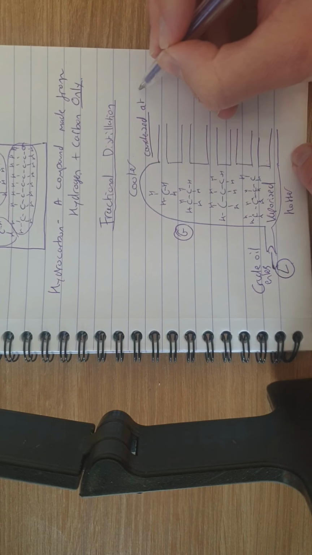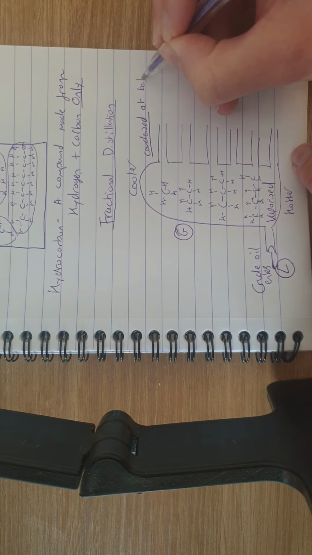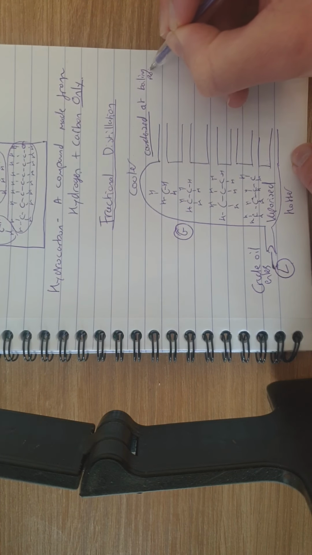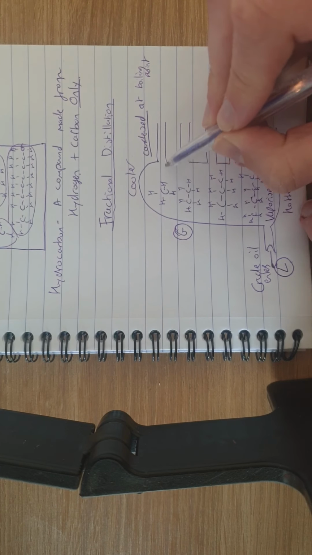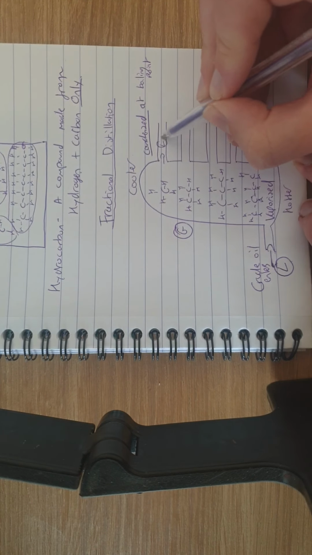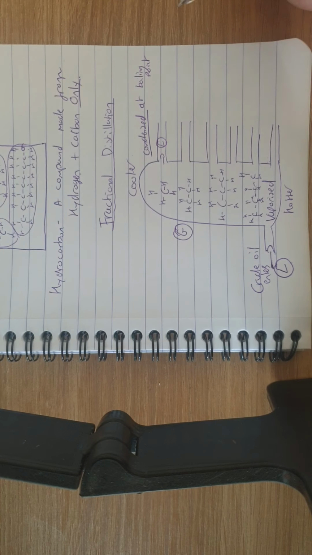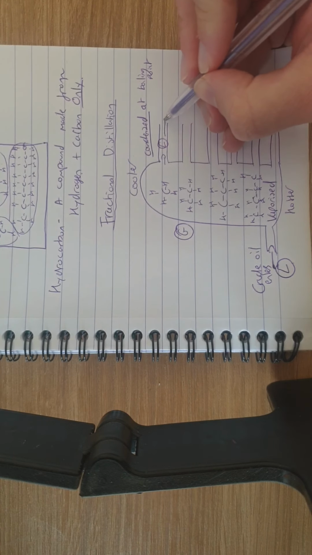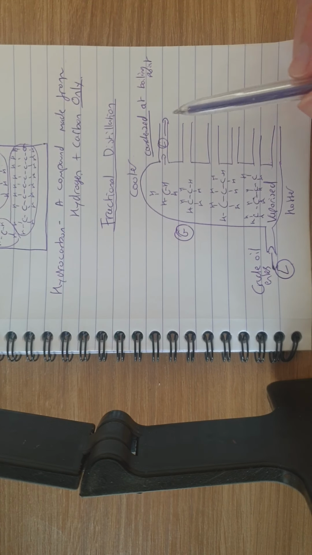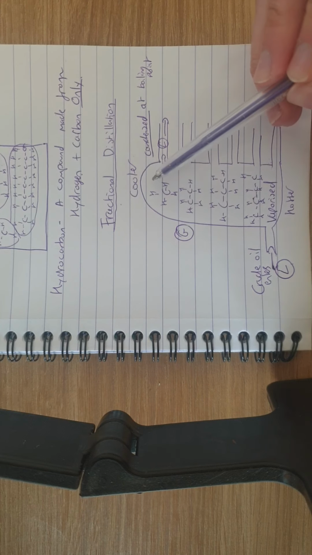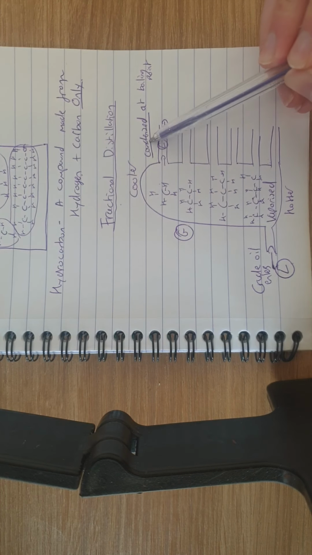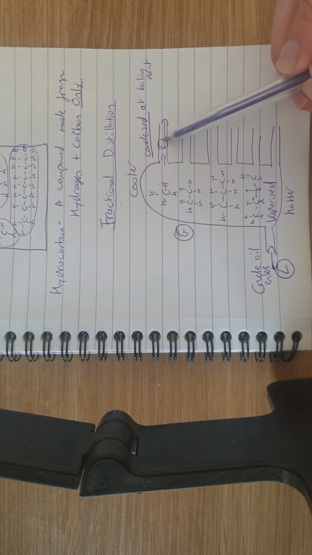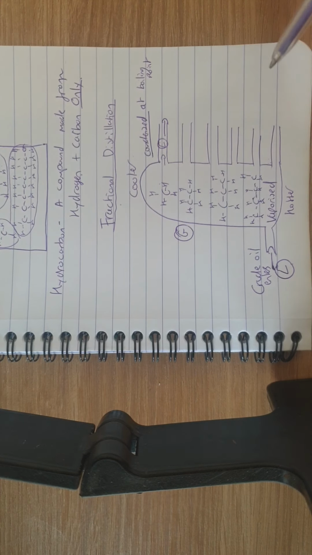So this gas now turns into a liquid because it's condensed. That's what condensed means: turning from a gas into a liquid. It's now a liquid, and this is a fraction. That's why it's called fractional distillation. So this fraction has condensed at its boiling point, and it's now turned back into a liquid, and it can then be collected.